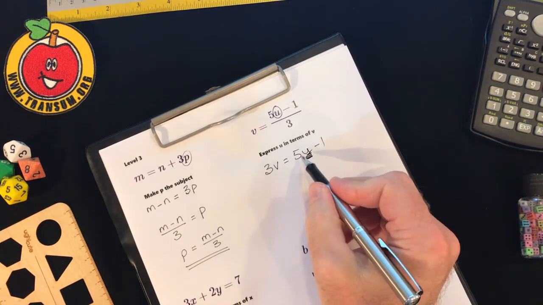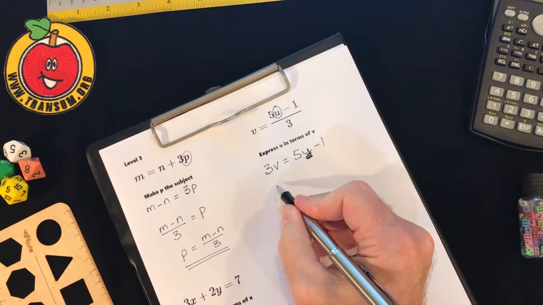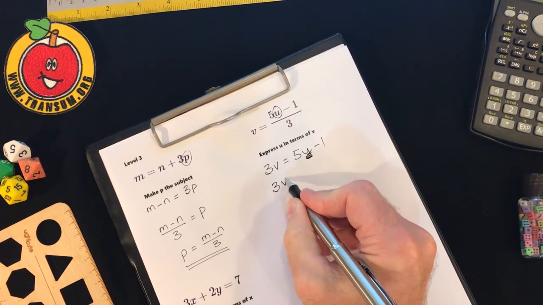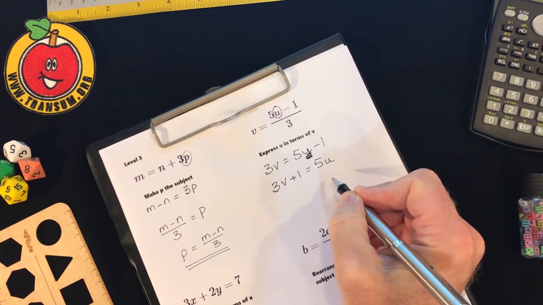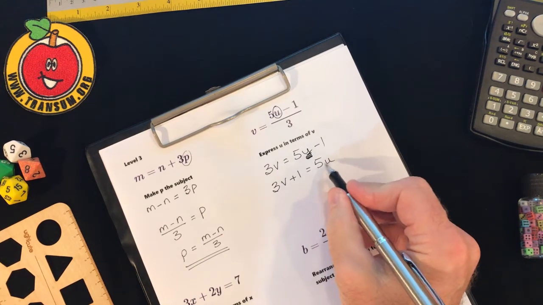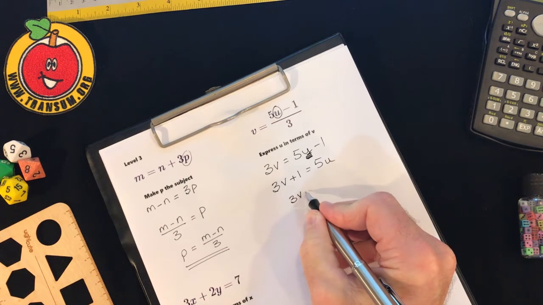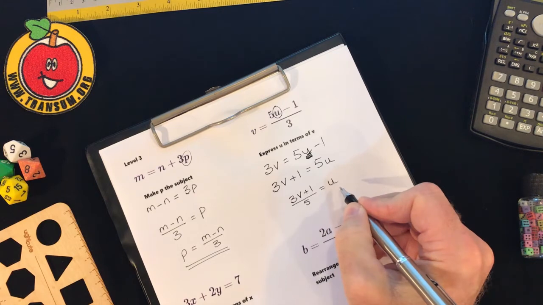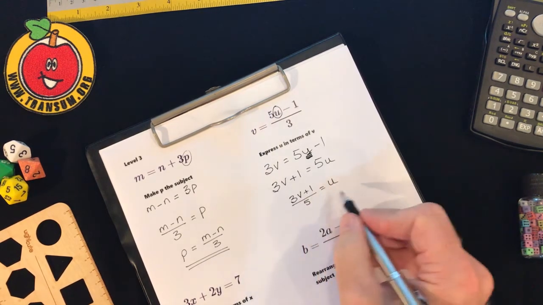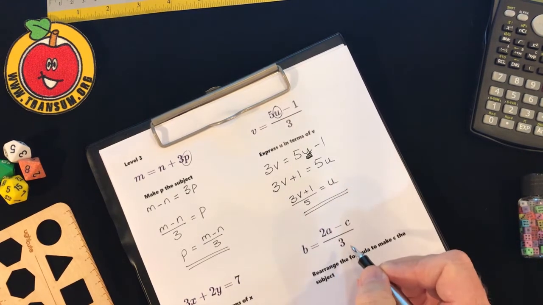And now what we do, the 5 is being multiplied by the u and 1 is subtracted, so we'll undo it by getting rid of the 1 by adding 1 to both sides. So 3v plus 1 is equal to 5u. And finally, let's undo the multiply by 5 here by dividing both sides by 5. 3v plus 1 divided by 5 is equal to u. You could leave it like that, or you could write the u on the left. Doesn't really matter, but we have made u the subject.